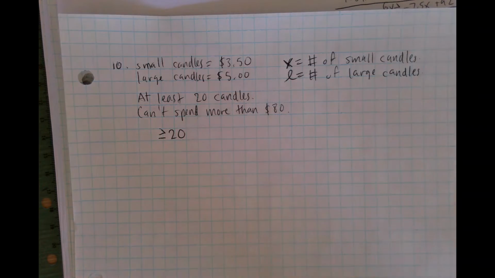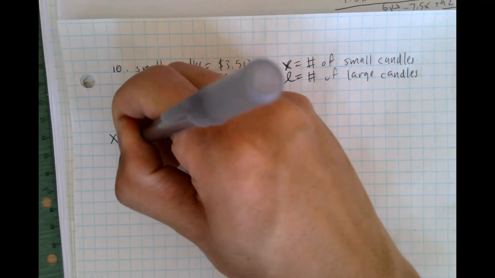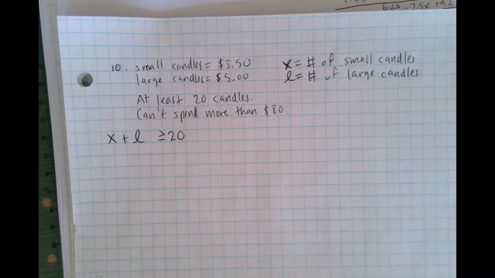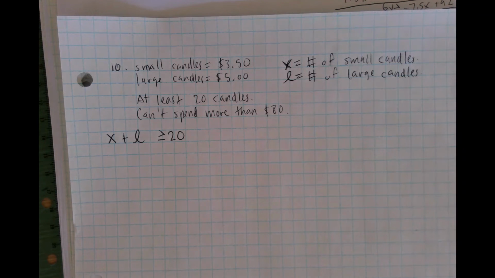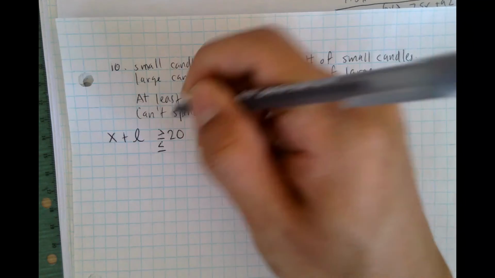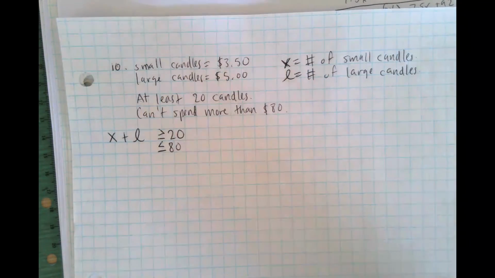So the total amount of candles is represented by X plus L, and we know that that is greater than or equal to 20, right? So we know that X plus L is greater than or equal to 20. So we've already solved for one of our inequalities. We can solve for another one. Now we want to make an inequality about how much money Jonah spends. Okay, so we do the less than sign and the equal to sign, because it can't be more than $80. Jonah can't spend more than $80, but he can spend up to $80.